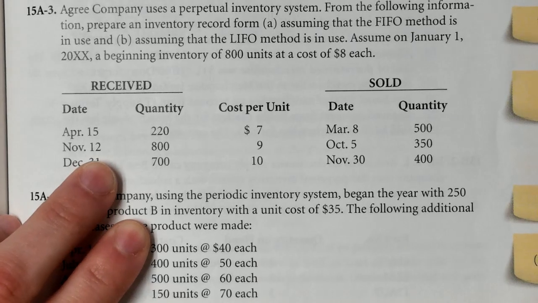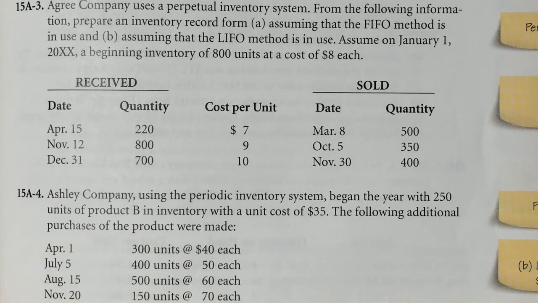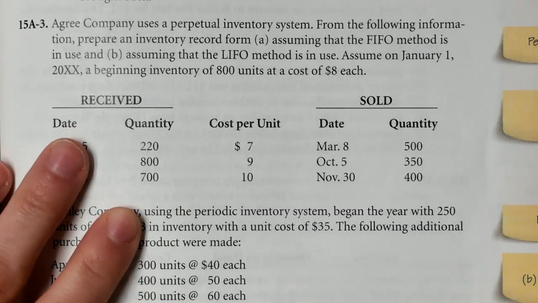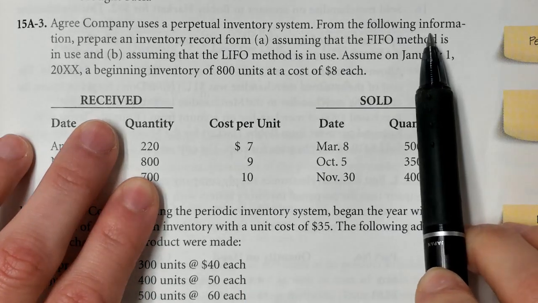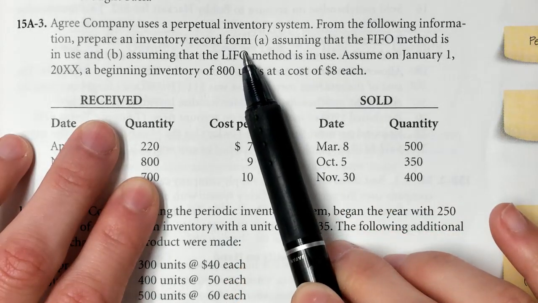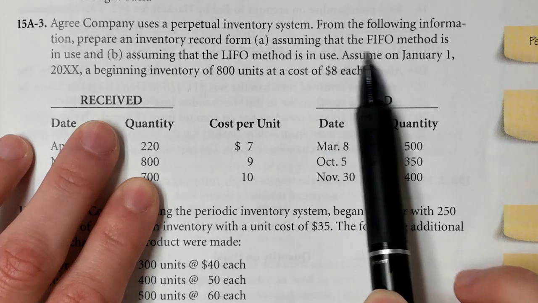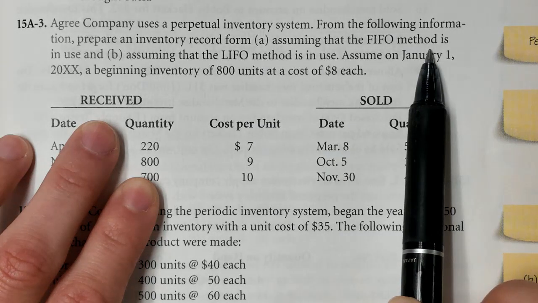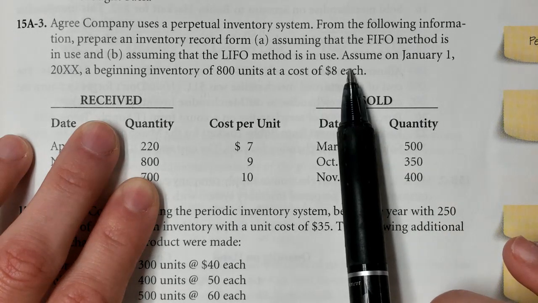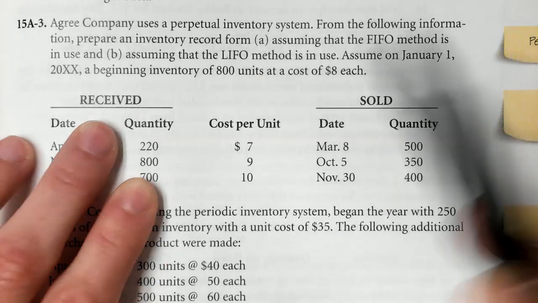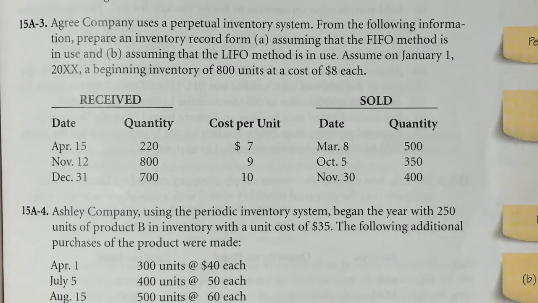15A3. So let's just read through this. Agree company. Why can't we just call it something like Smith? That's just confusing. Agree company uses a perpetual inventory system. From the following information, prepare an inventory record form, assuming that the FIFO method is used, and B, assuming that the LIFO method is used. Assume on January 1 a beginning inventory of 800 units at a cost of $8 each.